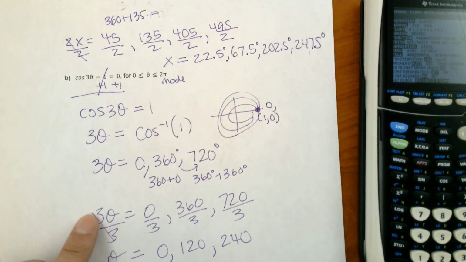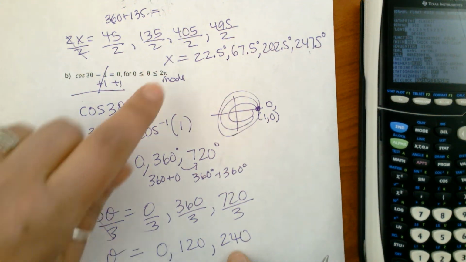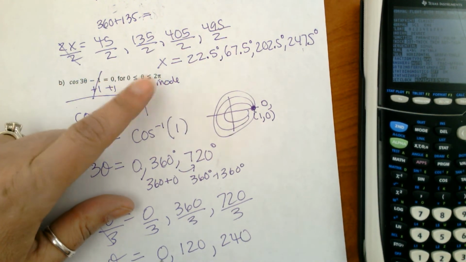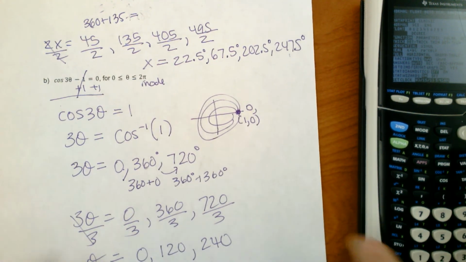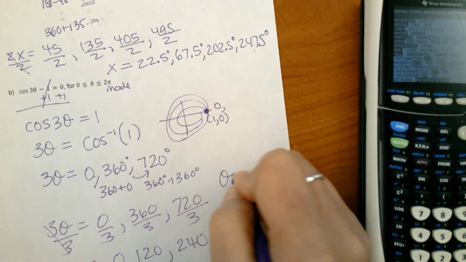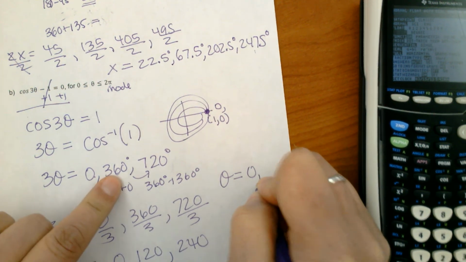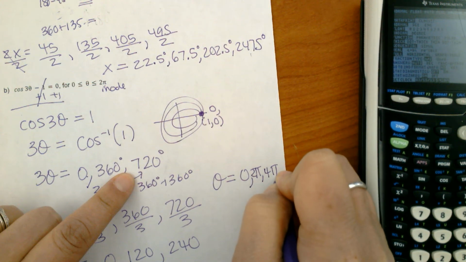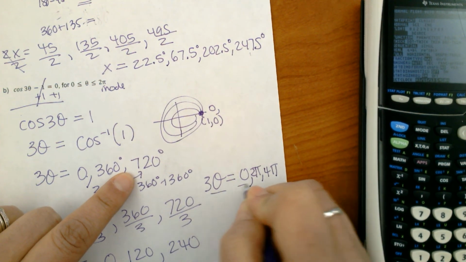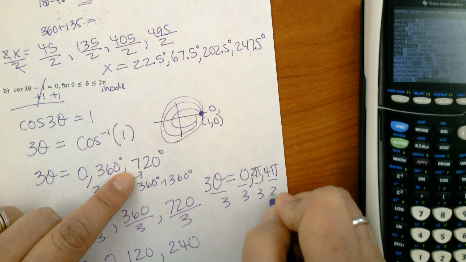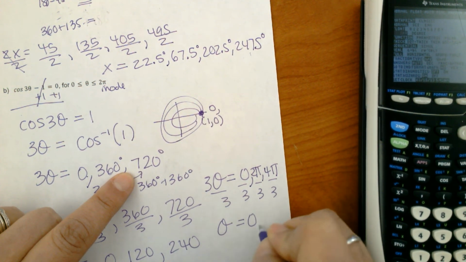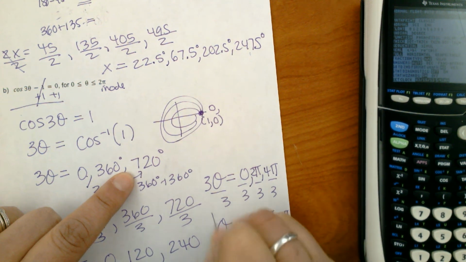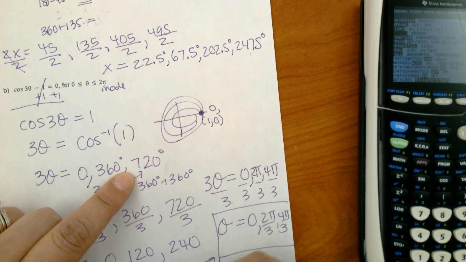And so because we divided by 3, these answers are now in degrees, but we didn't want degrees. We wanted radians, didn't we? Okay, so instead of 0, 2 pi, and 4 pi, we have to divide these by 3. I see why IB did this. So we have 0, 2 pi over 3, and 4 pi over 3. So these are our answers.